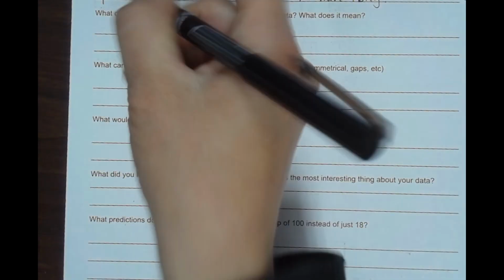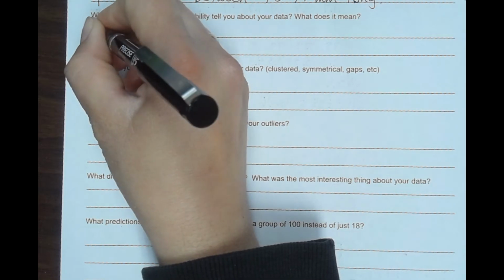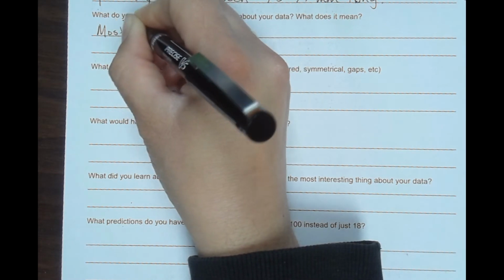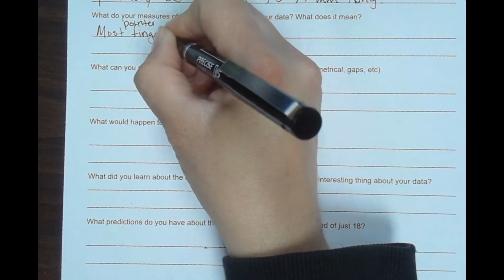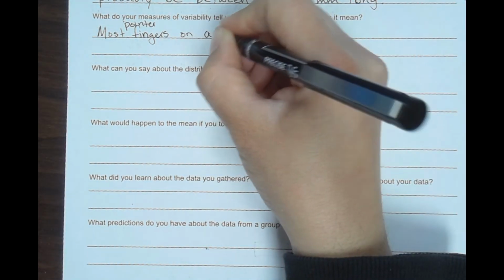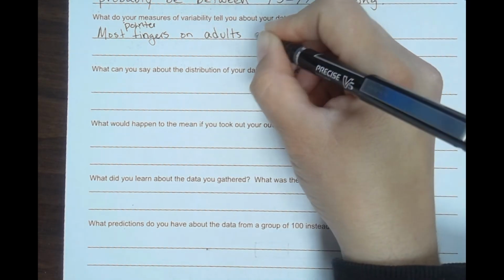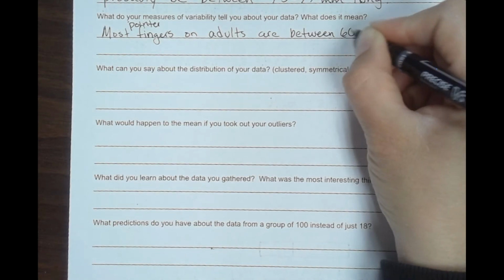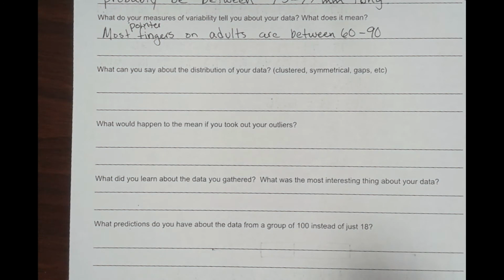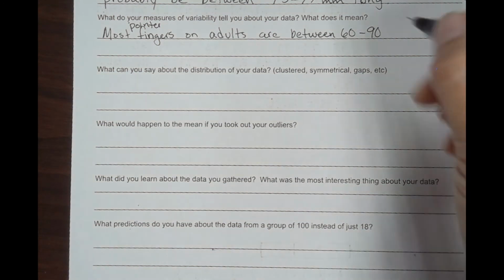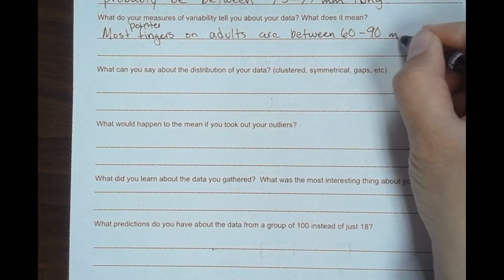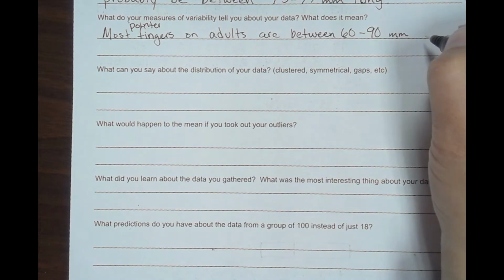So what does it tell me? I can guess that most fingers, or pointer fingers I should say, because that was specifically what we were measuring. Most pointer fingers on adults are between 60 to 90. I only interviewed 18 people, but based on that, I'm guessing that most are between 60 to 90 millimeters long. You're probably not going to see any longer than that or many shorter than that.